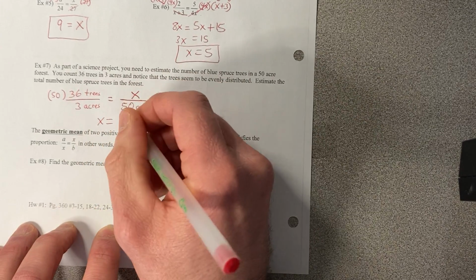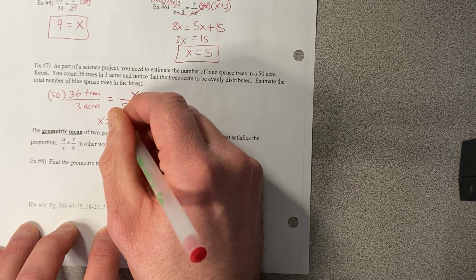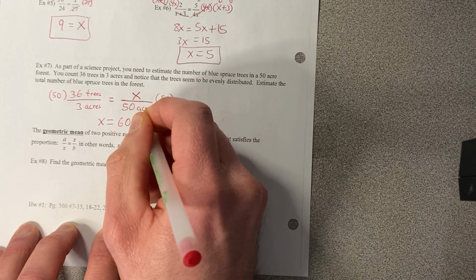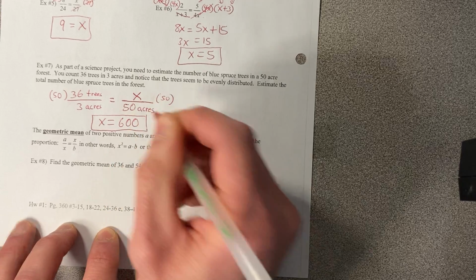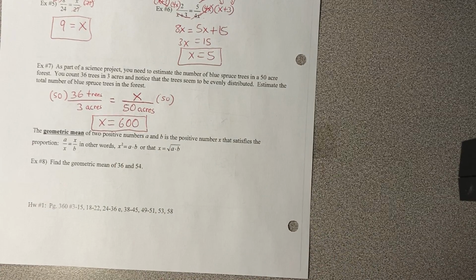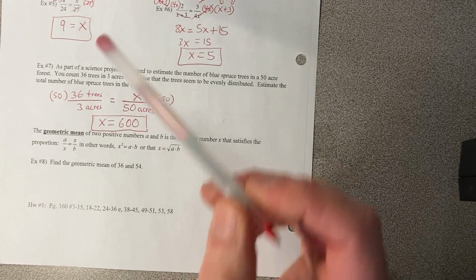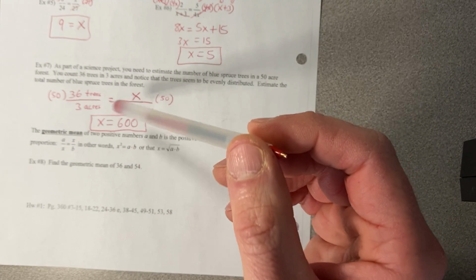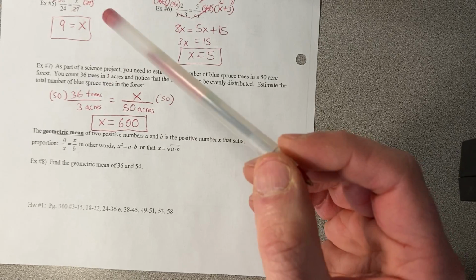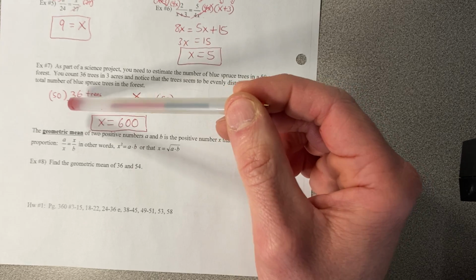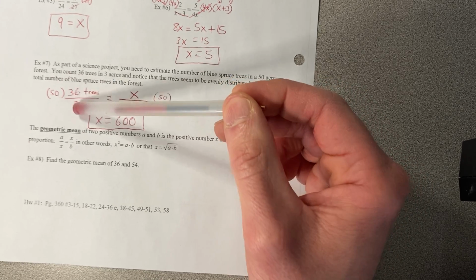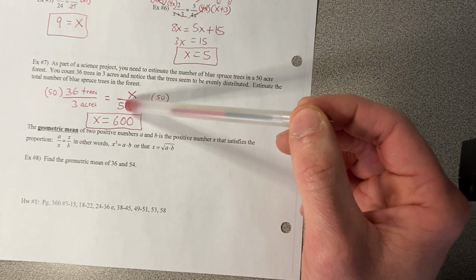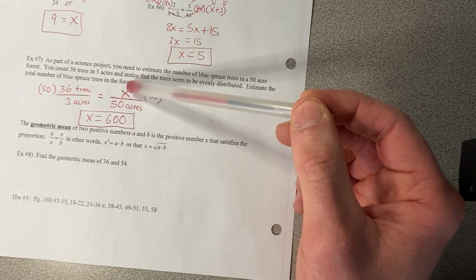I think you did the same thing. Did you do it to 12 and then multiply it by 50? Yeah. So, one thing you will realize is that, in a way, these are kind of hard to mess up. I could have done 3 over 36, and then I would have just had to flip this around, right?